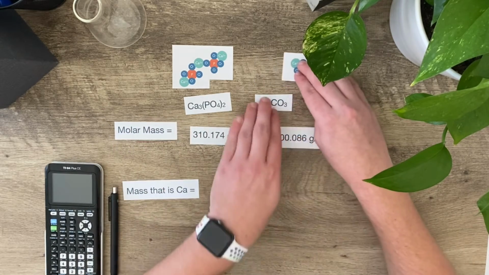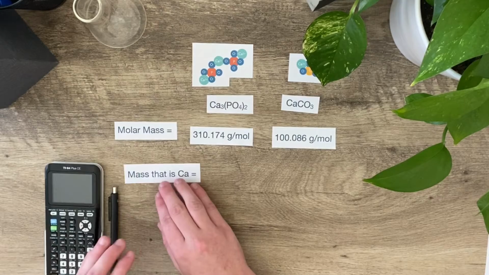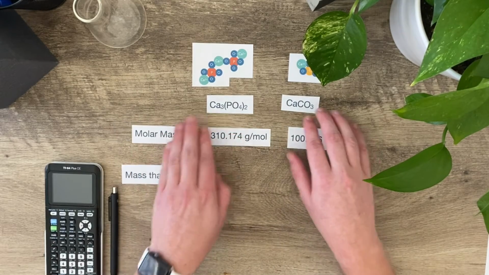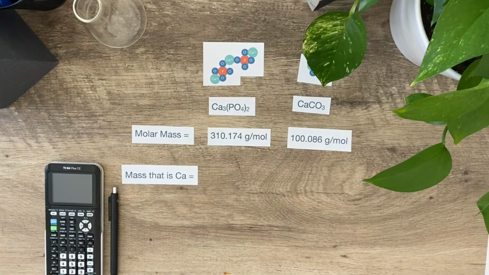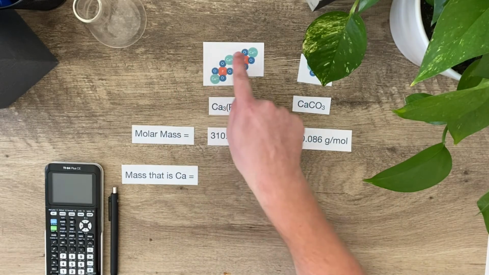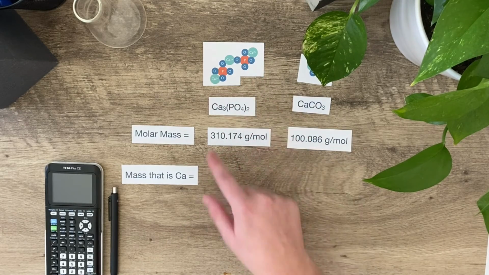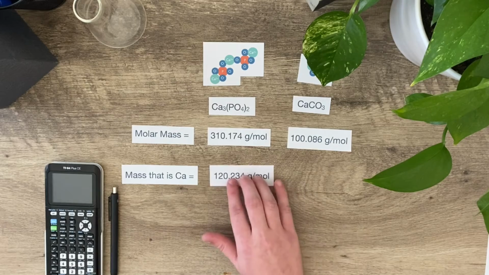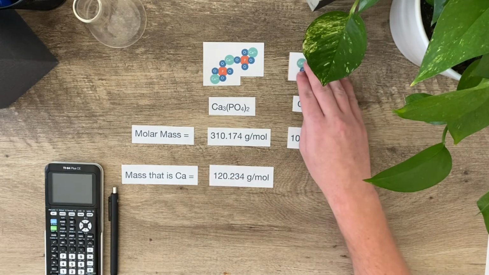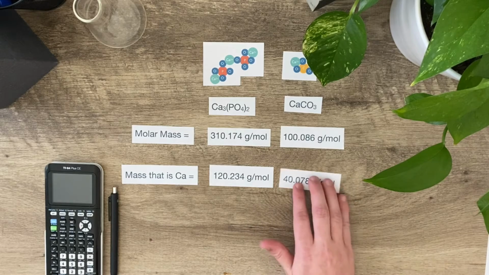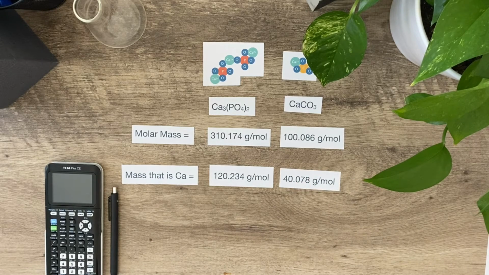Okay, I've got molar masses. I need to know what mass of that 310 or 100 in this case is actually calcium. In order to do that, I look at the atoms. So there's 3 calcium atoms. Calcium has a molar mass of roughly about 40.078, and I need to multiply that by 3. So that means that the total mass associated with calcium in this case is 120.234. Now, for the other molecule, there's only 1 calcium, so it's 40.078. That's telling me the mass that is calcium.